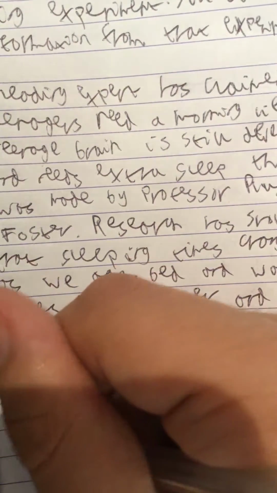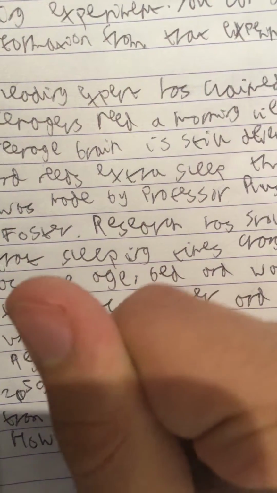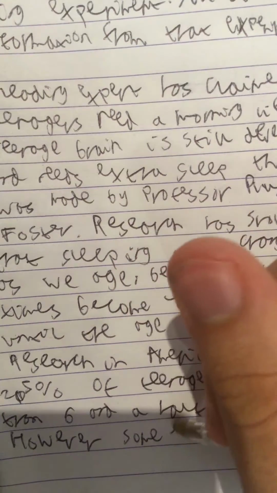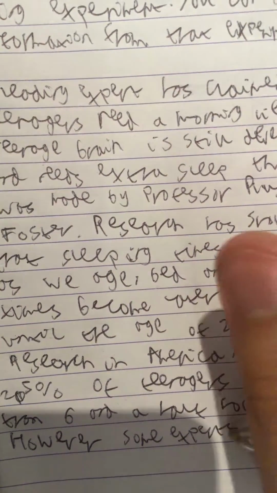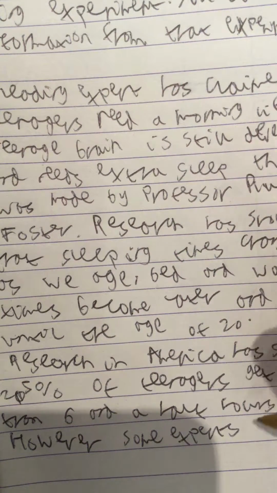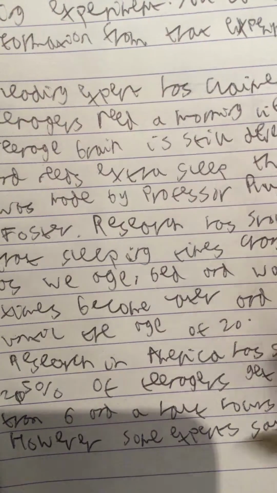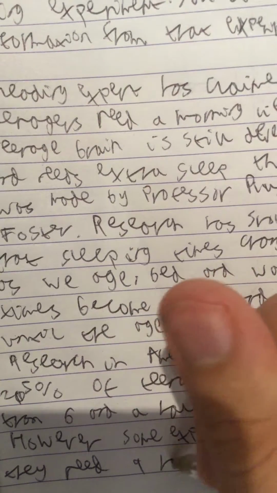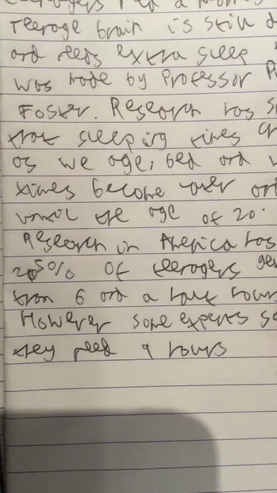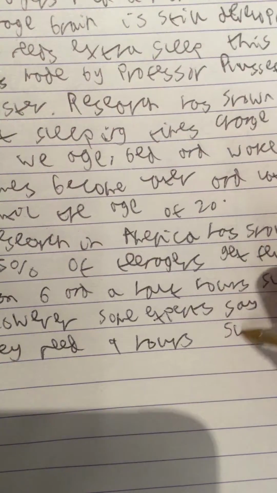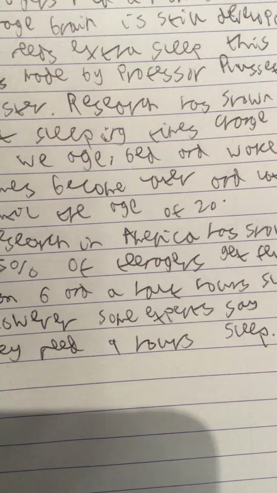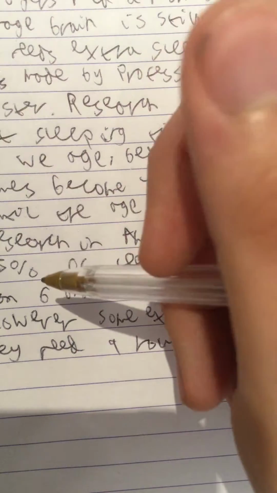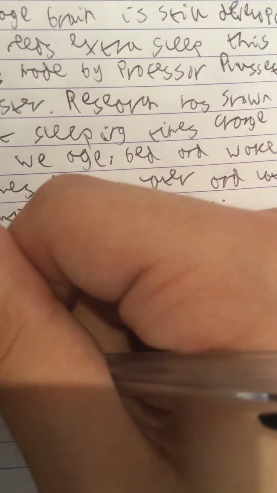However, some experts say they need about 9 hours sleep. A later starting time could improve the mental ability of students, teenagers in morning lessons.